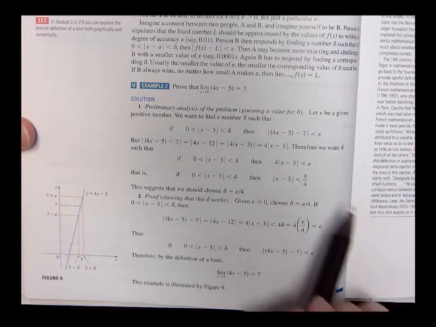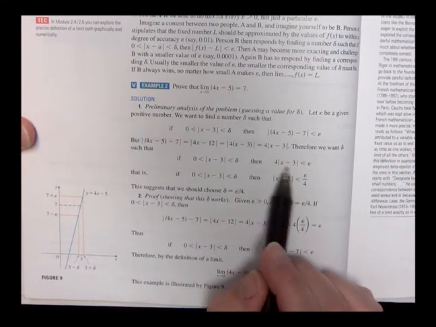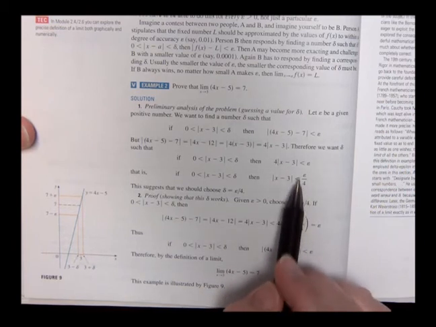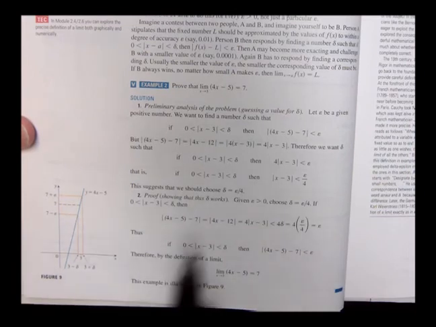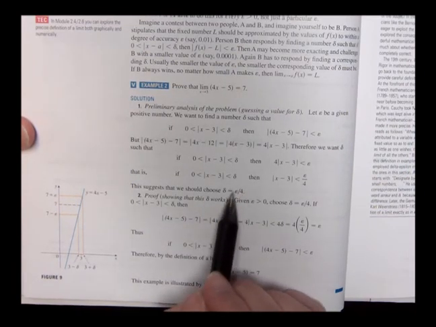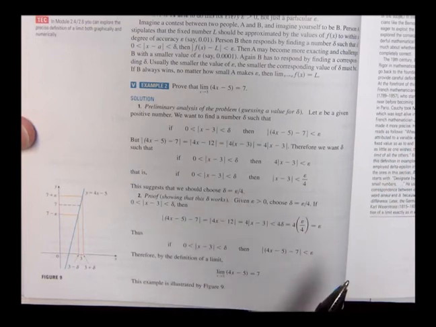So I'm going to solve this and get this by itself. So I'm looking at epsilon divided by 4. This suggests we should choose delta equal to epsilon divided by 4. Okay?